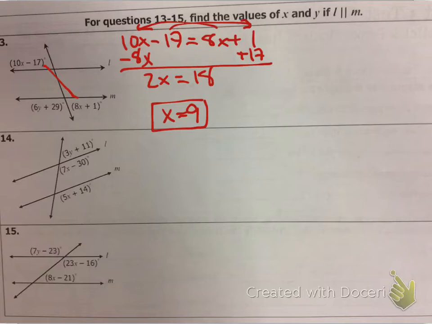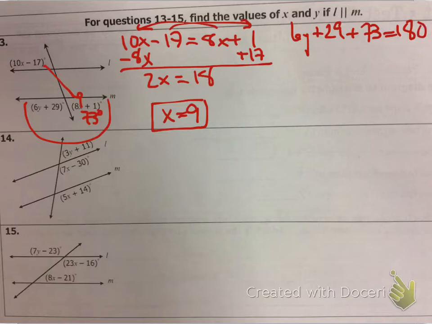Okay, if you plug the 9 back in here, you would get 9 times 8 is 72, and that's 73 degrees. Okay, these two together, 6y plus 29 plus 73 equals 180. Remember, next to each other like that is a linear pair, so they're 180. You combine your like terms, you get 102. Then you can subtract to get 78.